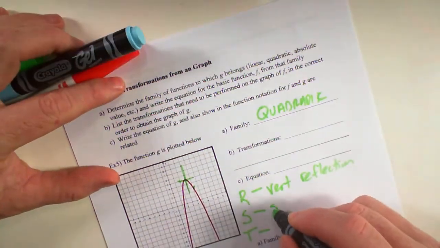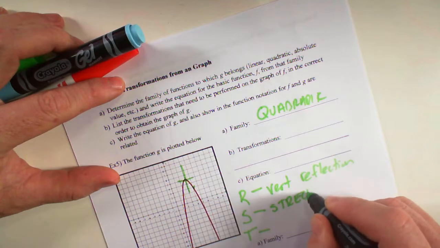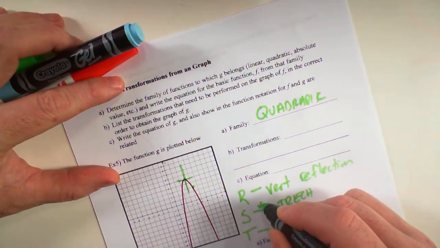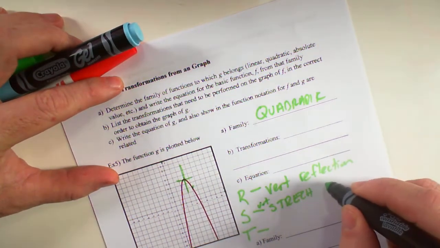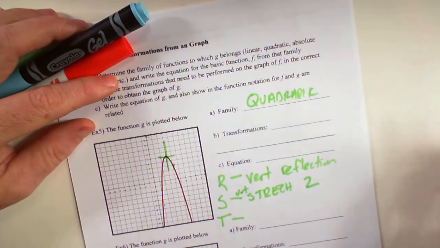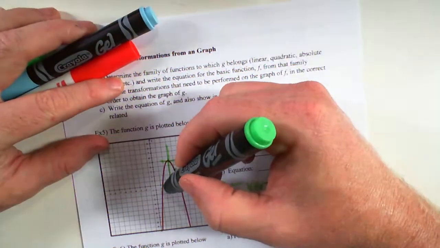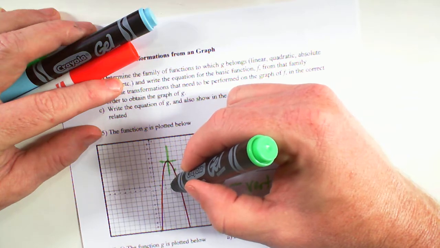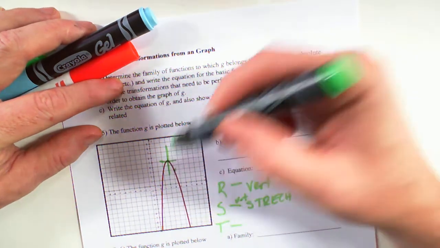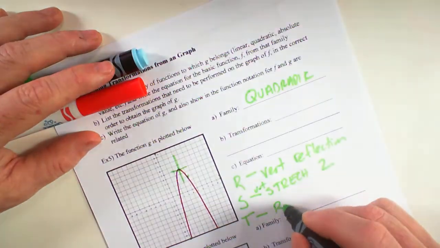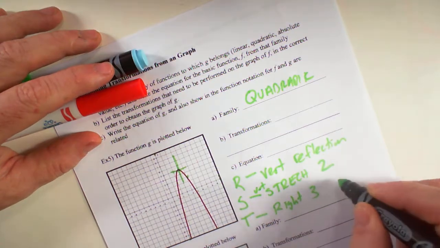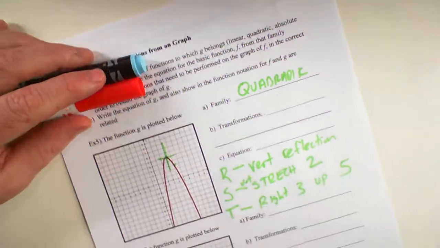So I have a stretch, vertical stretch of 2, and then I look for the center. Where is the center? The center is at the point 3, 5. So right 3, up 5.